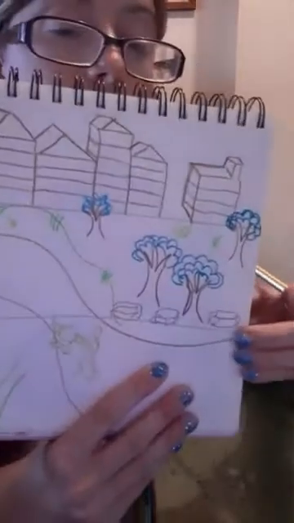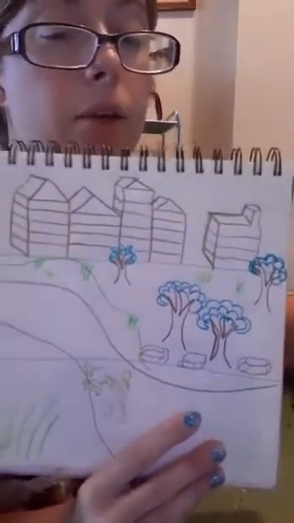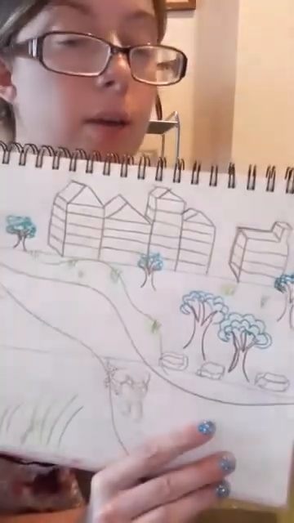And then I drew some boulders over here by the trees, and I'm going to draw people doing yoga on the boulders.